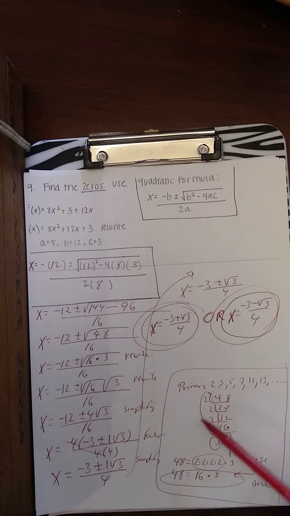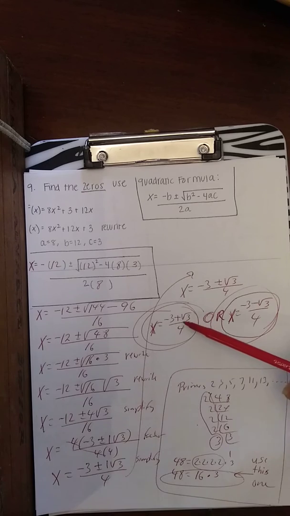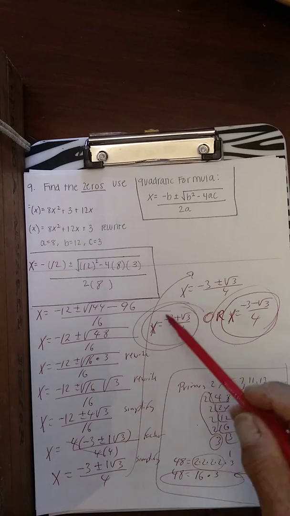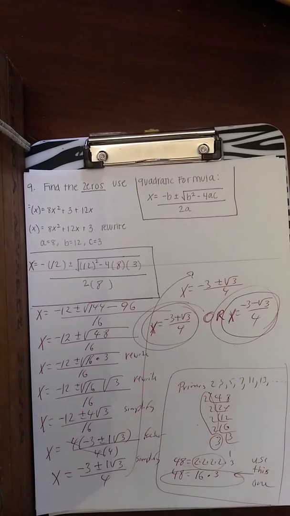So from there, we can break it up into negative 3 plus or minus square root of 3 over 4, because that 1 you don't need, it doesn't matter. So now you have negative 3 plus square root of 3 over 4, and negative 3 minus square root of 3 over 4. So we add the two answers right there, using the quadratic formula.